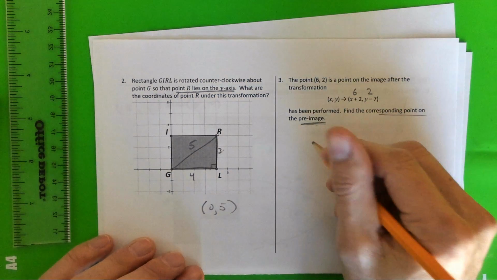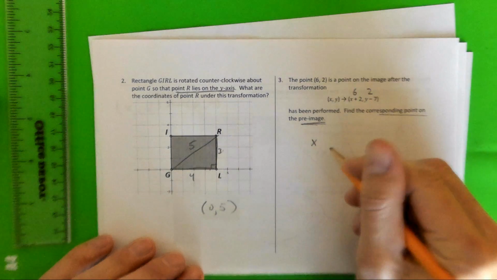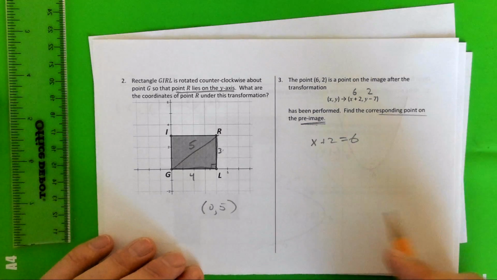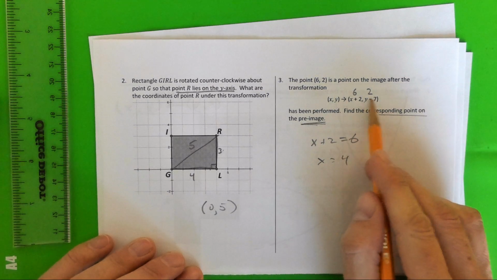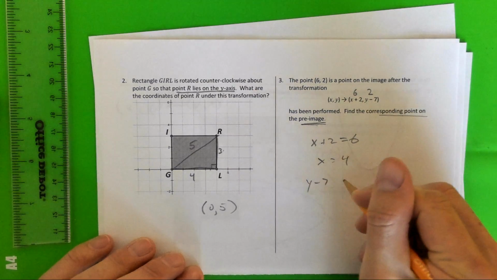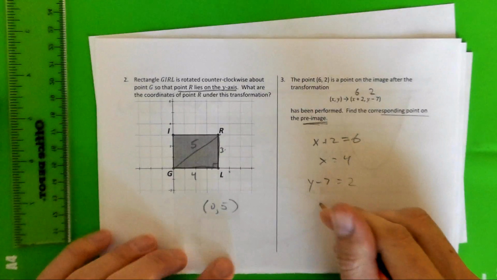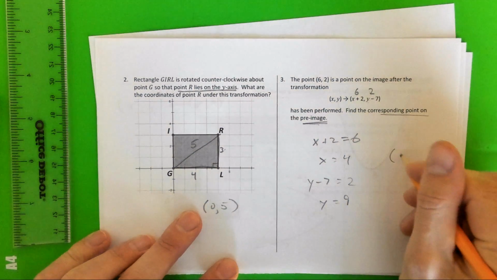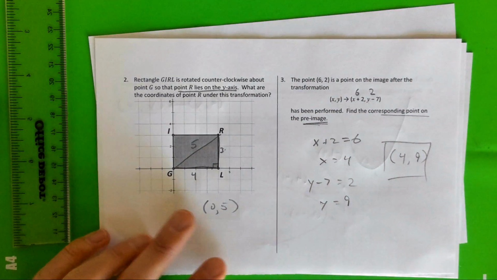You can also set it up as an equation. You can say, okay, whatever the original number was plus 2 has to give you 6. It has to equal 6. So x must equal 4. And you can say, well, whatever that y was, y minus 7 gives you 2. So what was y? Well, then y was 9. So (4, 9) would be the corresponding point. Okay.